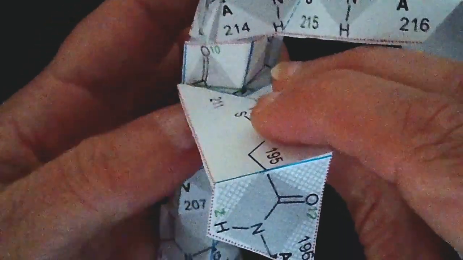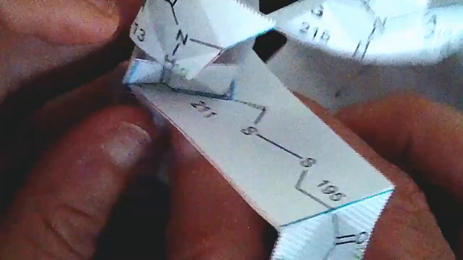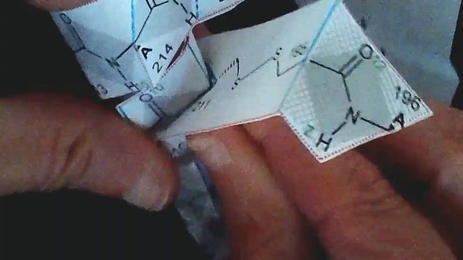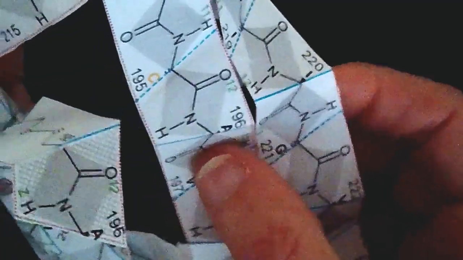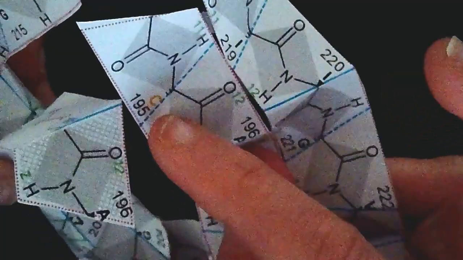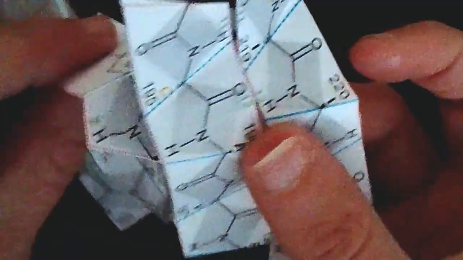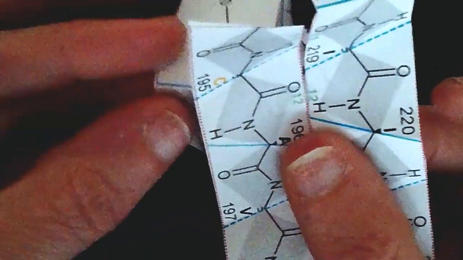So again, there's the 211, and we're just going to sit it right on those flaps, and with a little pressure, you should be able to adhere that. I'm going to go inside the helix, press it a little bit. There we go. Okay, so now we have the cysteine with the sulfur, and now we need to go to the beta sheet. Oh, there's 196, cysteine. And so you are going to line it up, 196 with 196, just like so.